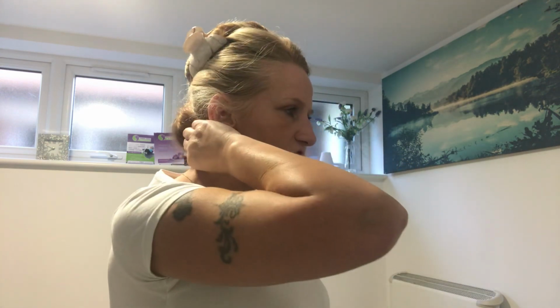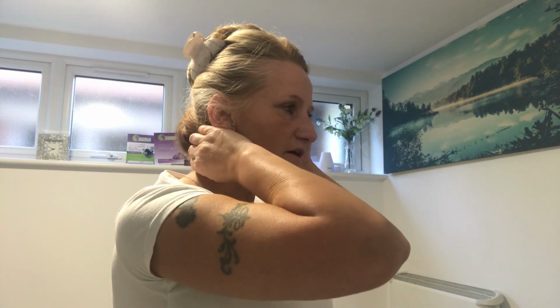Now the interesting thing is, and you can try this now, when you squeeze that point, some people can feel like a draining sensation going back down the neck, where we're getting that sense of relaxation. And then relax. And it's always good as well to breathe in and release from that tension.